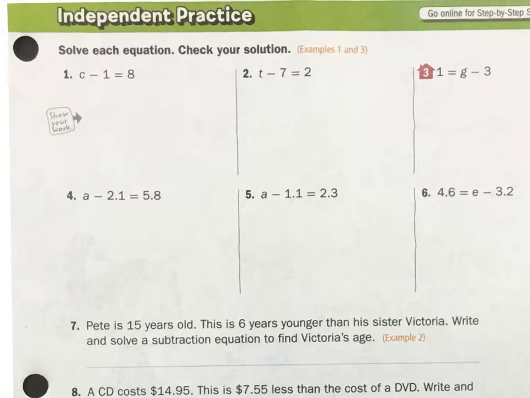This is the independent practice for 7.3. Hopefully you've had a chance to do 1 through 13. We'll go over them. I'm going to go over this pretty quick. We have some equations and they have subtraction. So if you do the inverse operation, you're going to do addition.